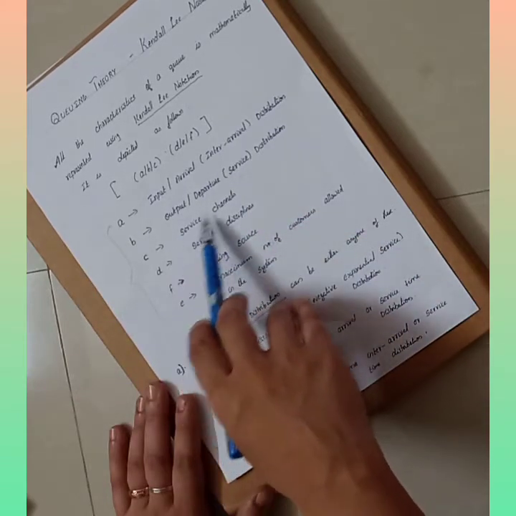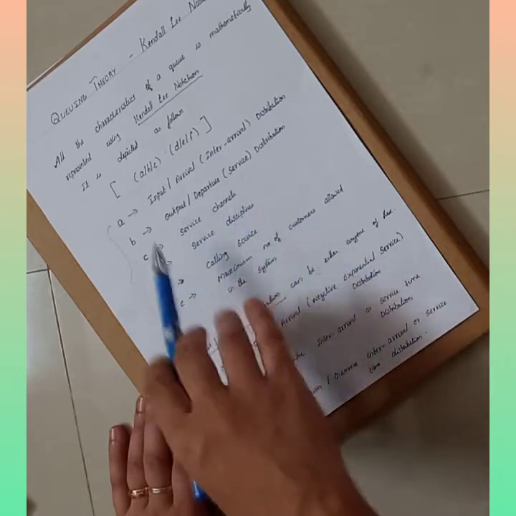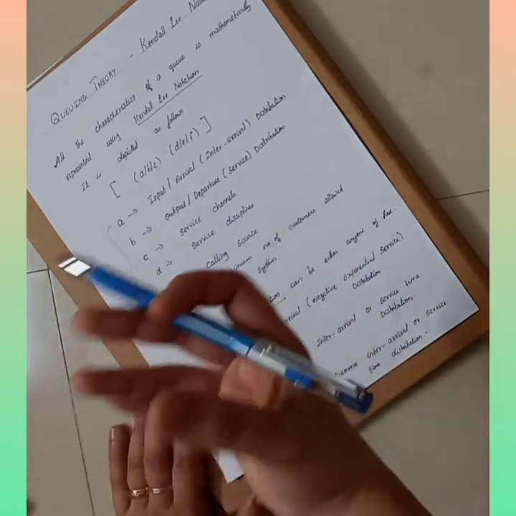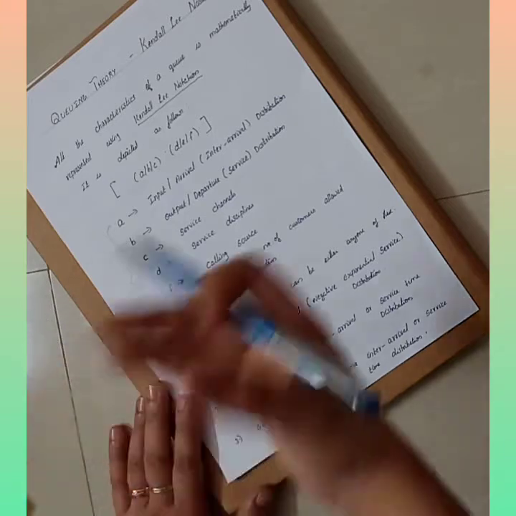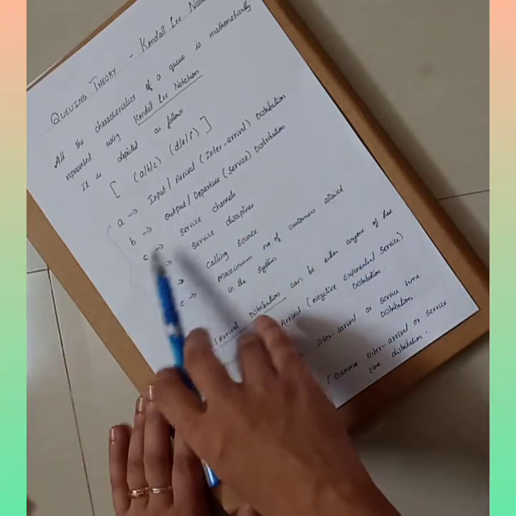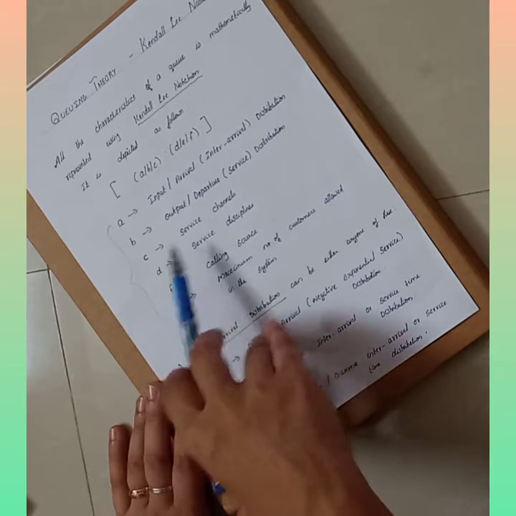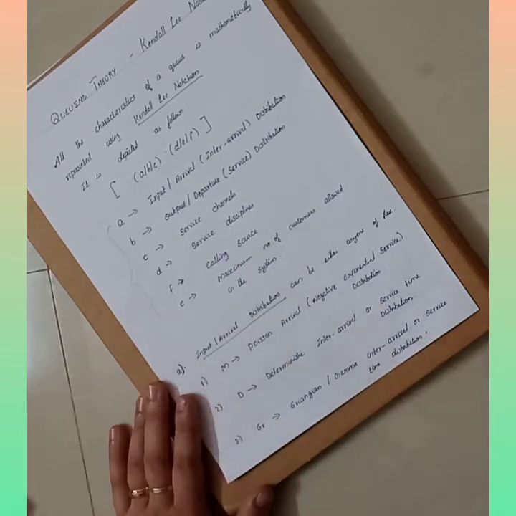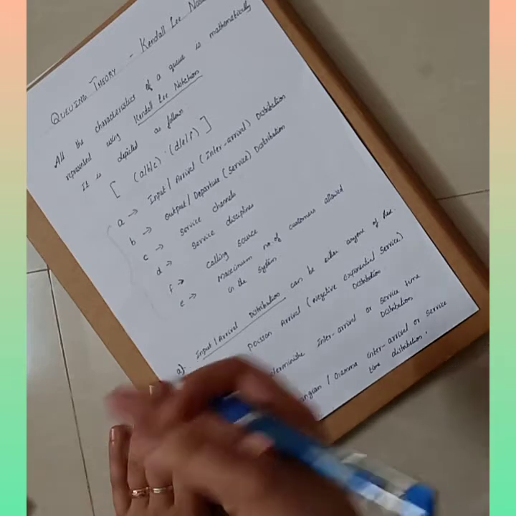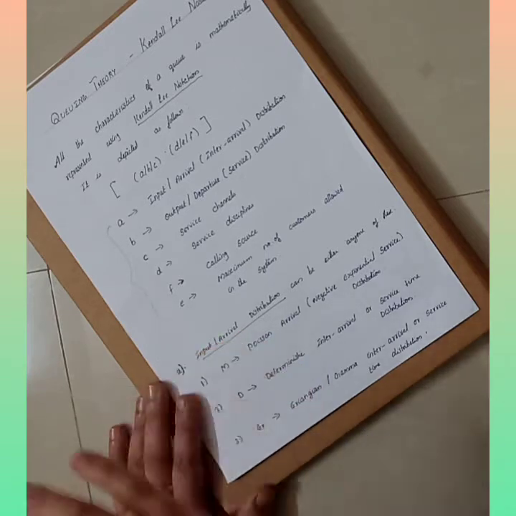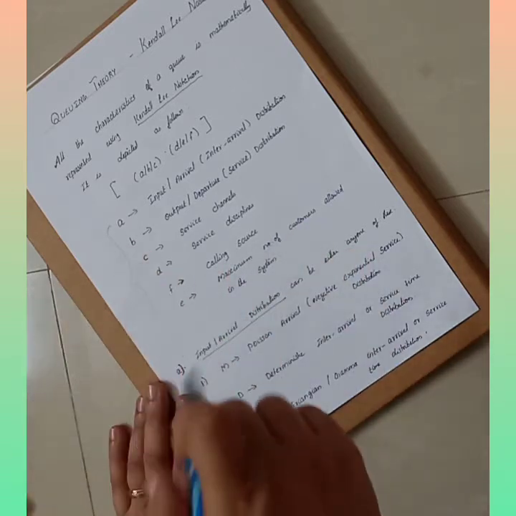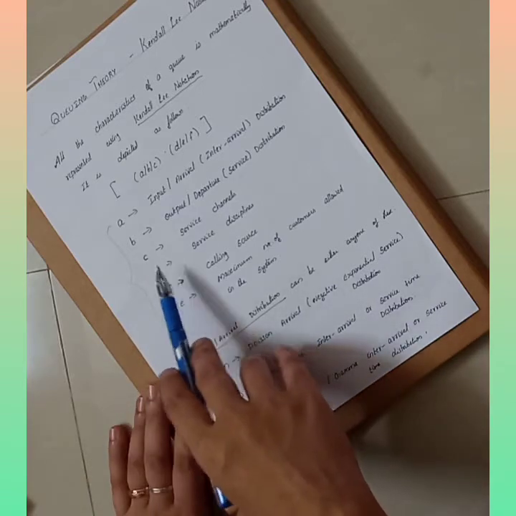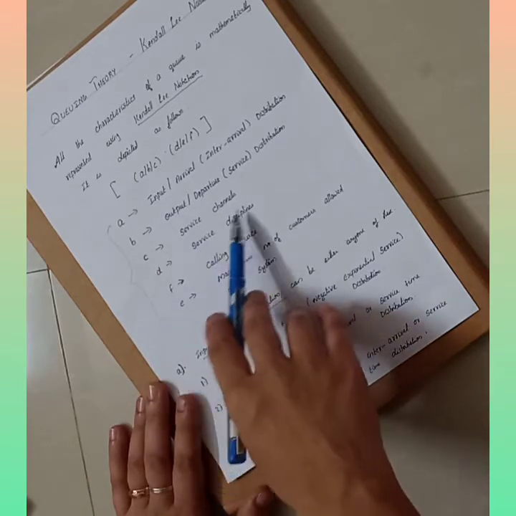Then C is the service channel, that means where the service is provided. In a supermarket, how many counters there are is represented using C. Then D is service discipline. As we have already discussed, service discipline represents how the service is being offered, for example whether it is first come first served, last come first served, priority wise, or random service. Such things are represented using the letter D.